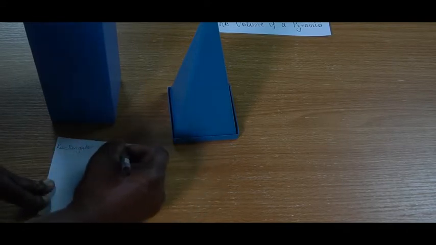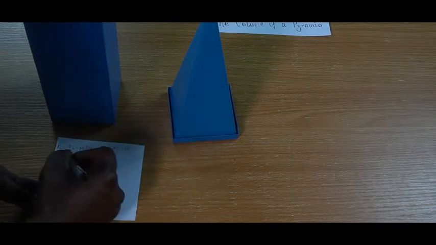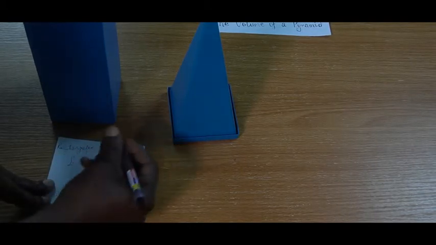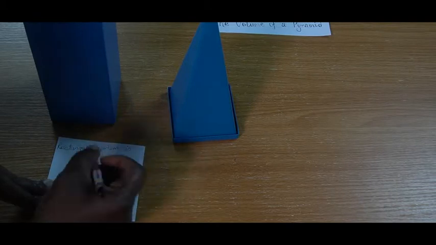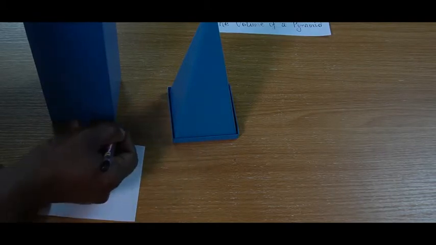Volume of a rectangular prism is the length times the breadth times the height.